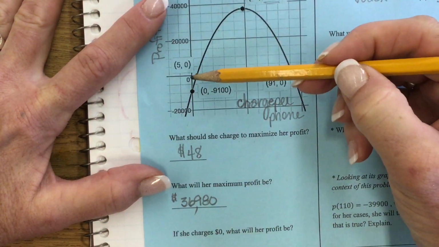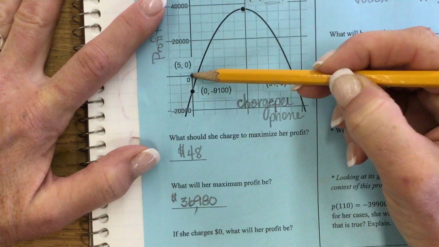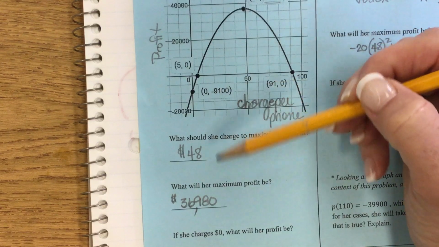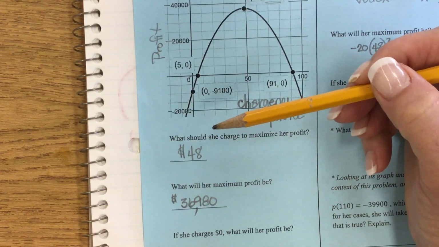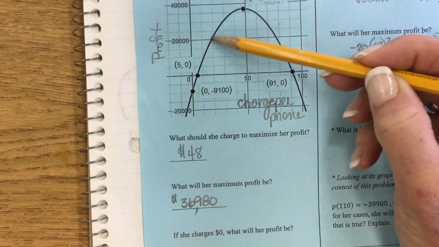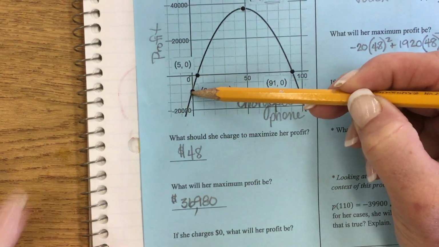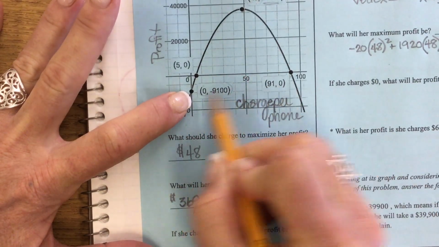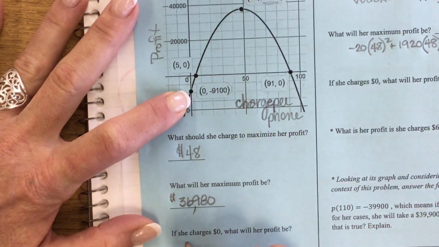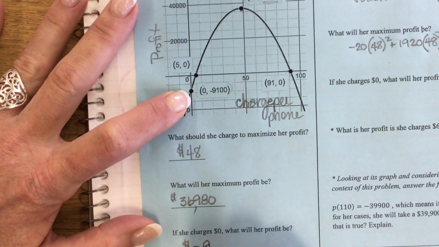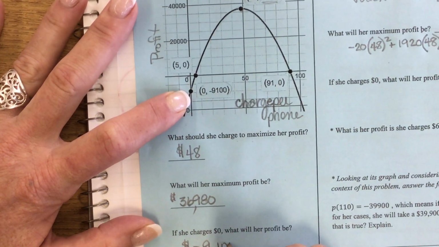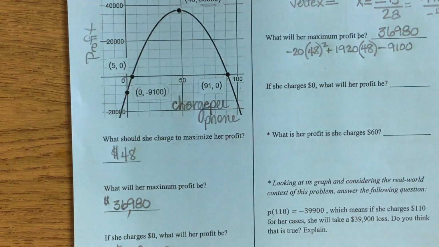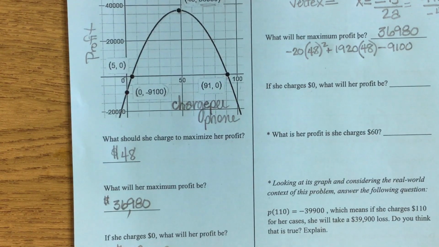Okay? Now, if she charges $0, what will her profit be? Well, if I charge $0, think about that. You're not going to sell any, but you've already invested. You've already had to buy supplies. You've had a startup cost. And that's why this function shows us the y-intercept, not my solutions, but my y-intercept. So I'm actually going to have a loss of negative $9,100.